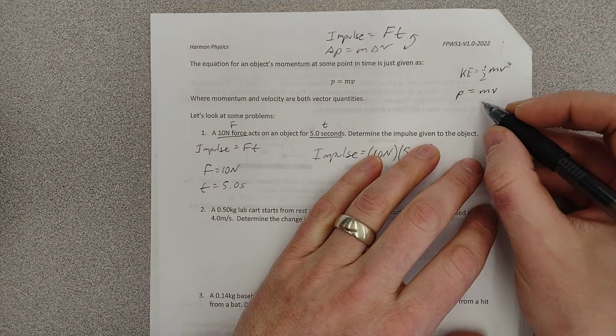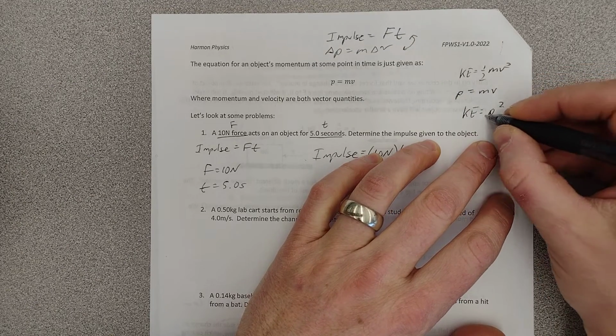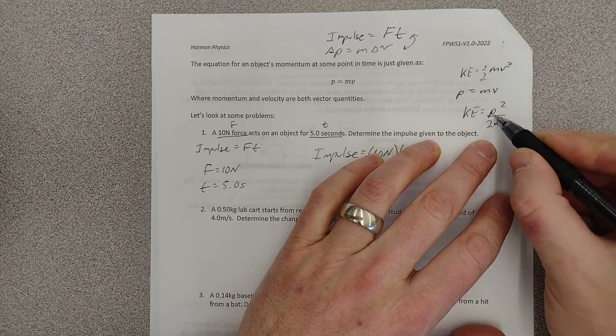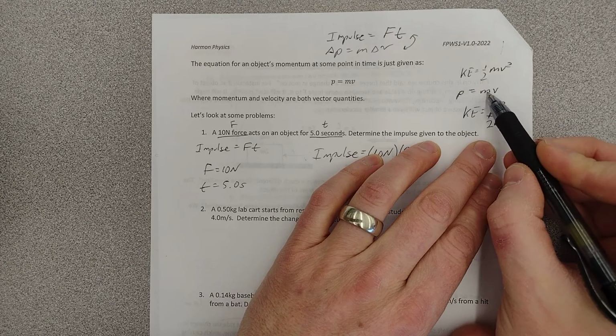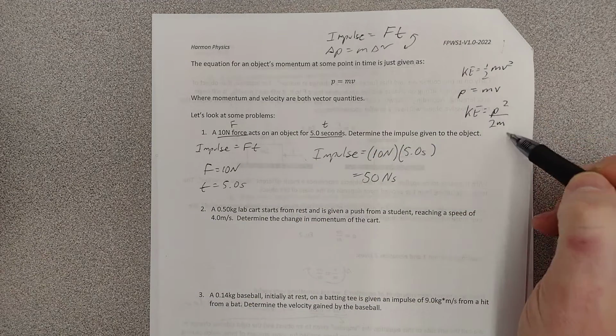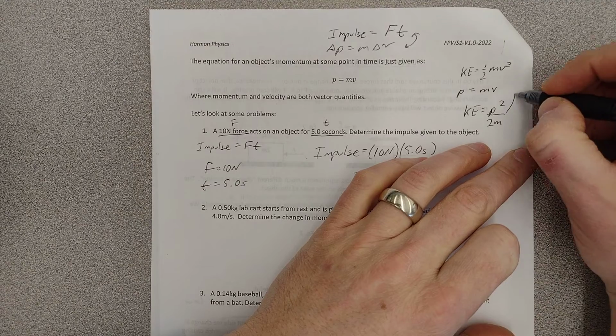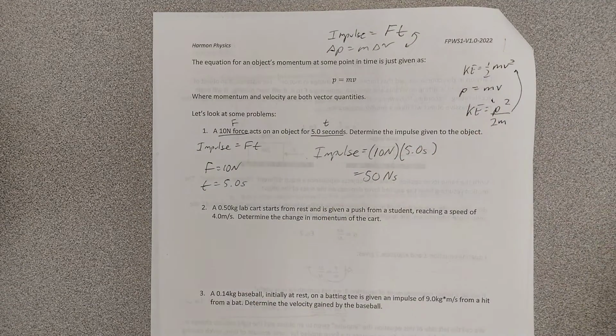In fact, you could rewrite kinetic energy, if you wanted to, as the momentum squared over twice the mass. So that would be m squared v squared over 2 times the mass. Masses would cancel. You'd end up back at this. So you substitute that in for P. So that is another way to write kinetic energy.